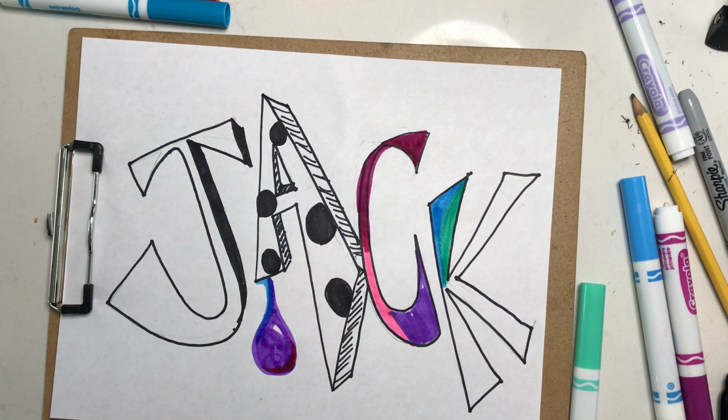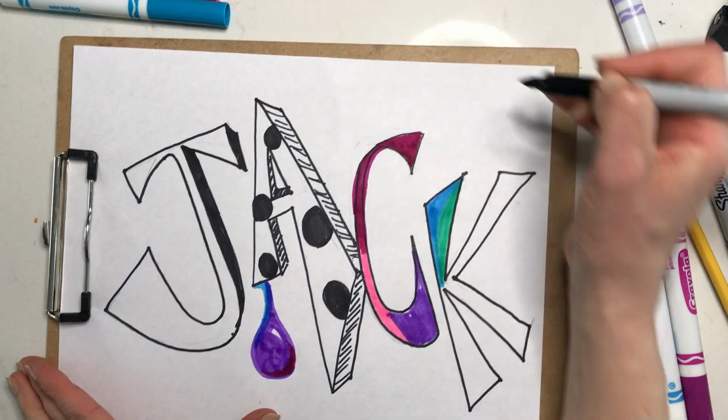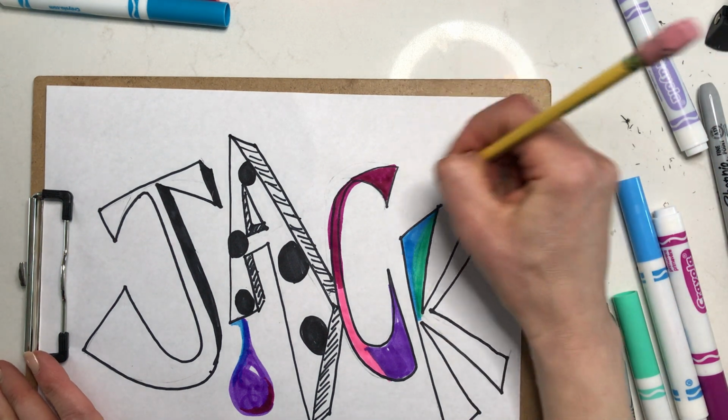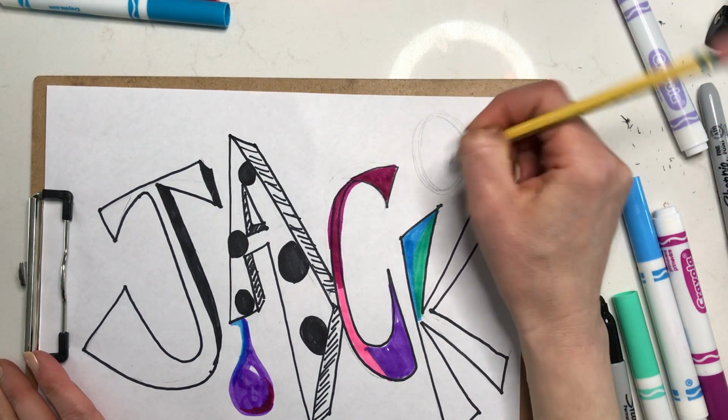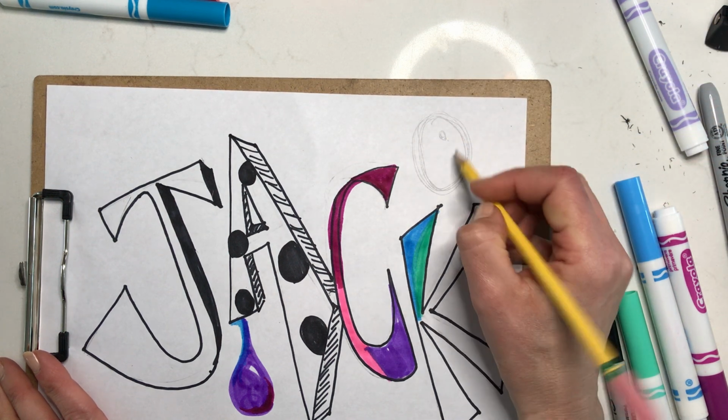Now, I chose the name Jack. And I did not show you how to make an O, or maybe an O or a P. So in graffiti, if you were to make an O, there's a couple of options. You could make your letter O with a small little thing.